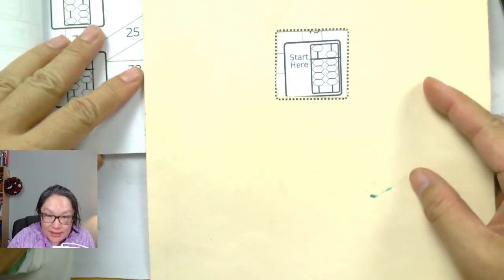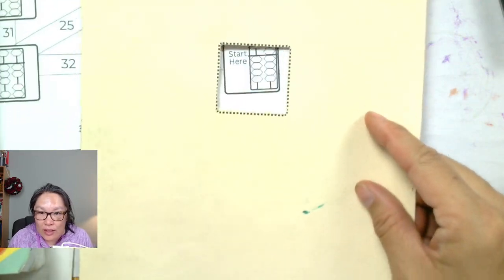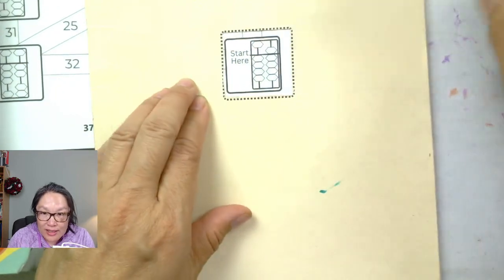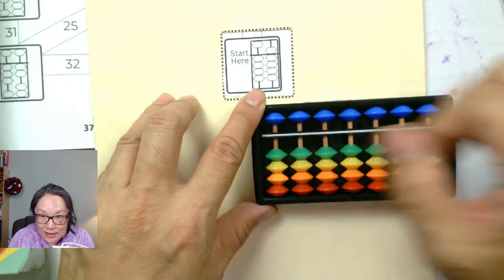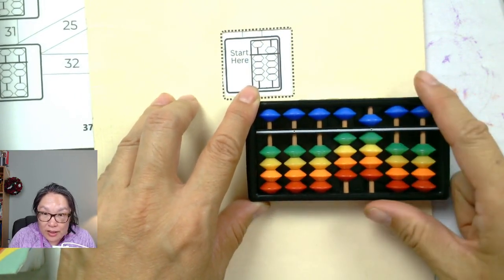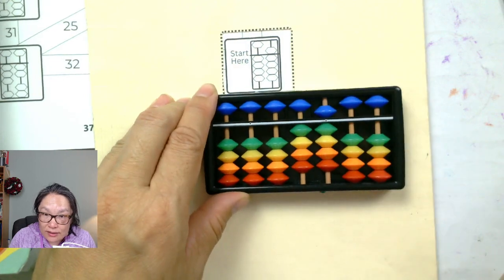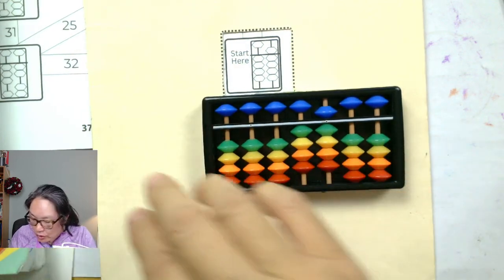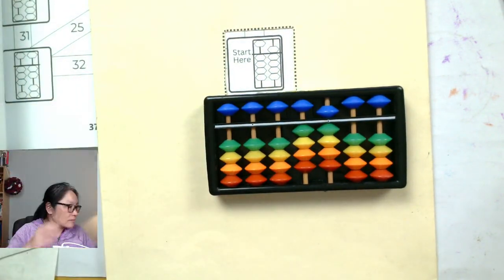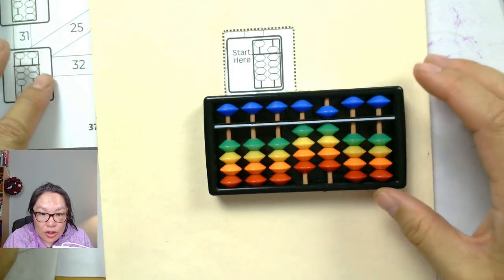So if I have this number, can you see what number this is? We're starting here. What number do we think that is? I have this and this. Please put in the comment what number you think this is. What we're doing is learning how to read the abacus. Thank you guys. So what number do we think this is?